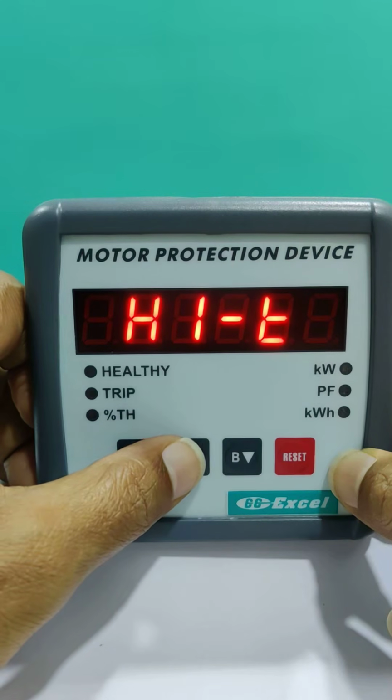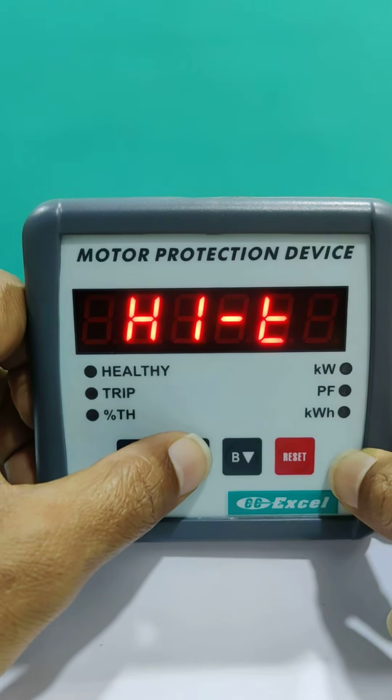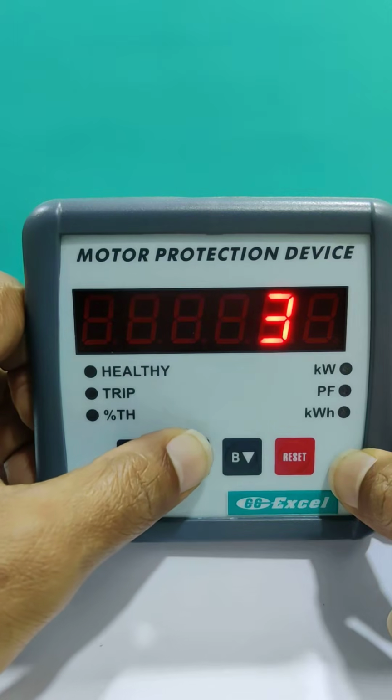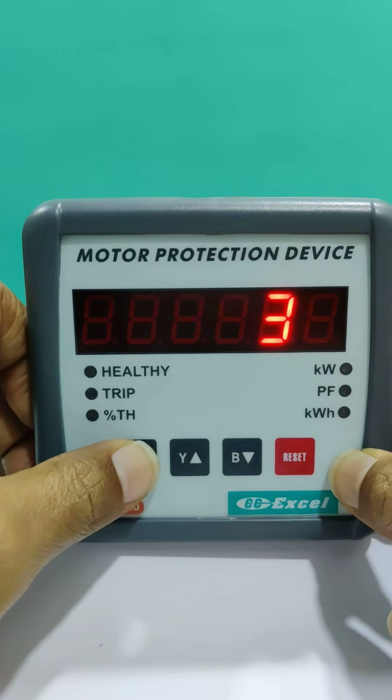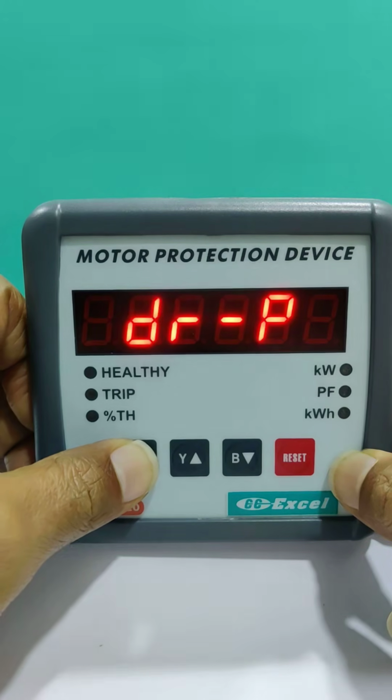Next is HIT, high voltage trip time. To see the value, press Y key. It is set at 3 seconds. To change the value, use Y and B key. And to save the value and go to the next parameter, press R key.